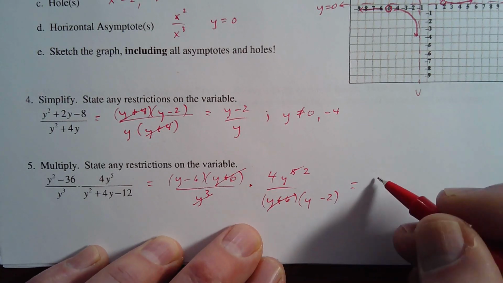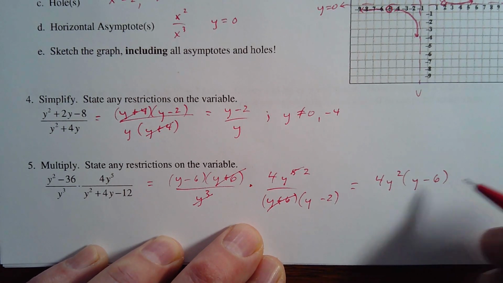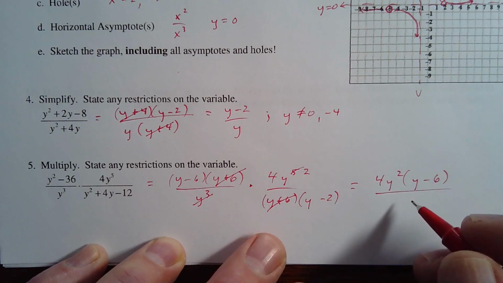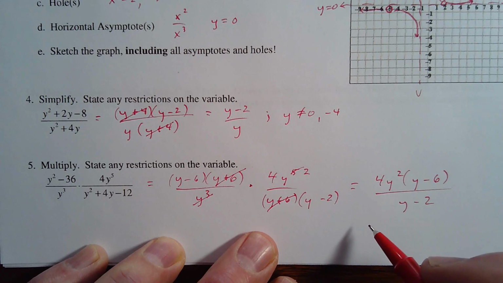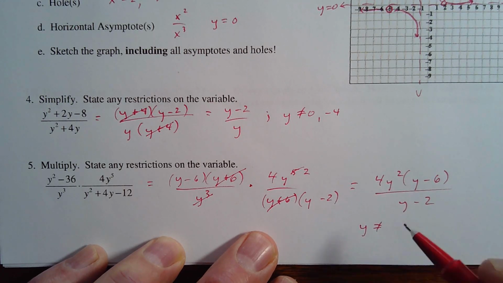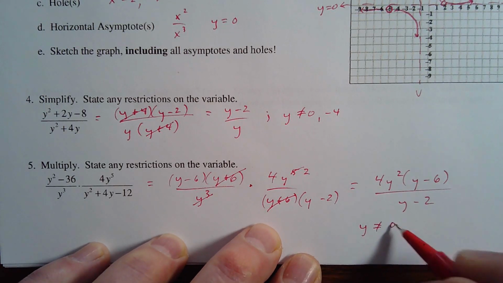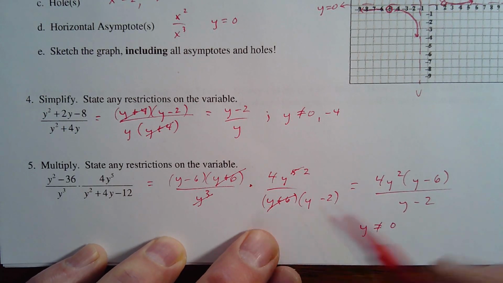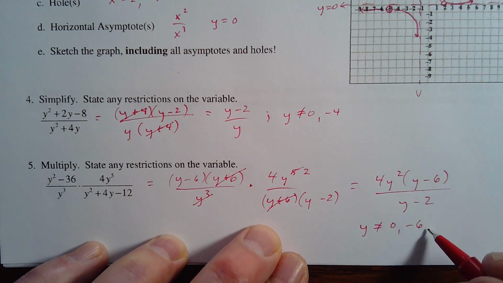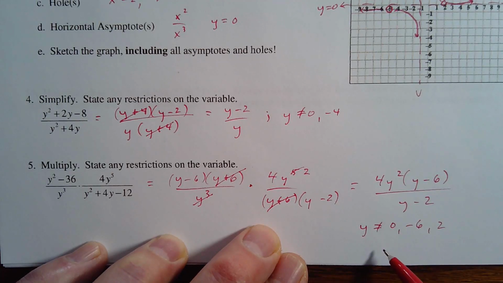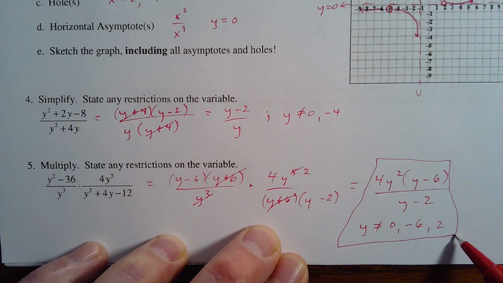So we got a 4y squared on the top, and in parentheses a y minus 6, and then all over a y minus 2. And then again, don't forget those restrictions. So I got y cannot be, and then anything that would make it 0 in the denominator. Well, 0 is one of them. The y plus 6, that gives me a -6, is the point of discontinuity, and a positive 2. And these in any order. So there's your final answer.